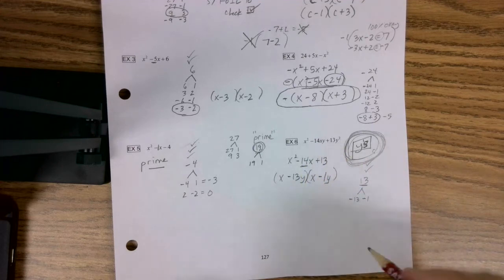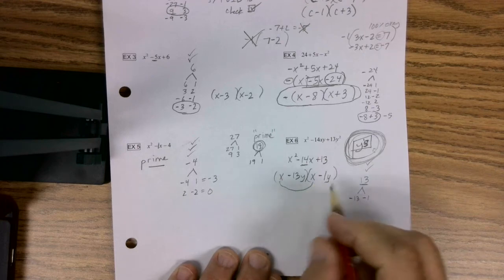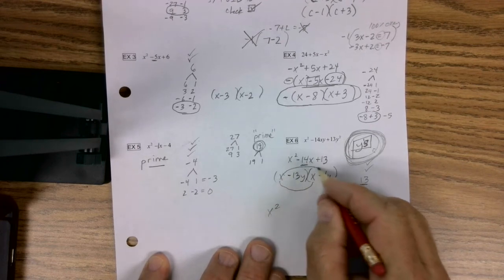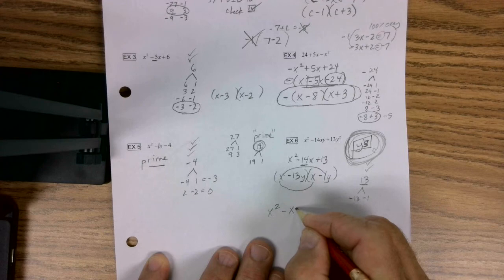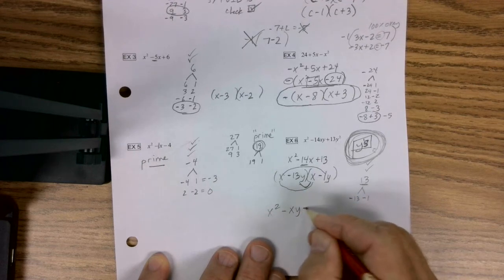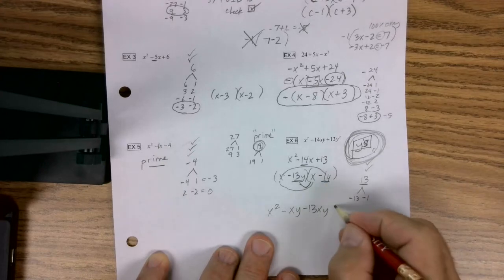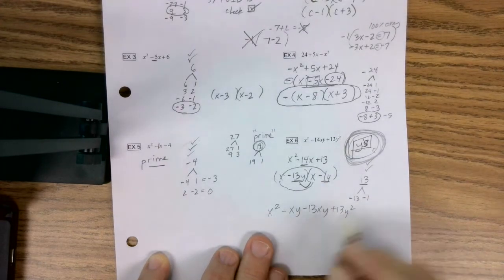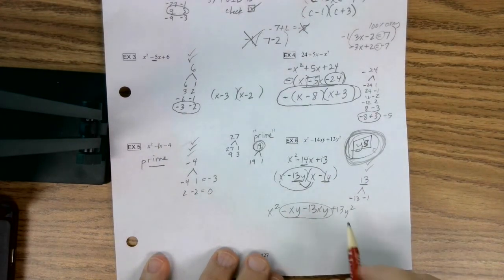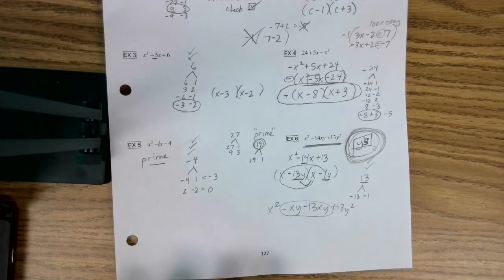And again, if you aren't sure, x times x is x squared. Multiply that way, you get negative xy. Multiply this way, you get negative 13xy. And then this times this would be plus 13y squared. And if you add these together and you look at the original, yep, they match. So what we did is okay to do.